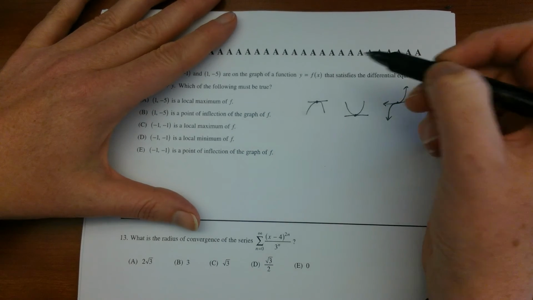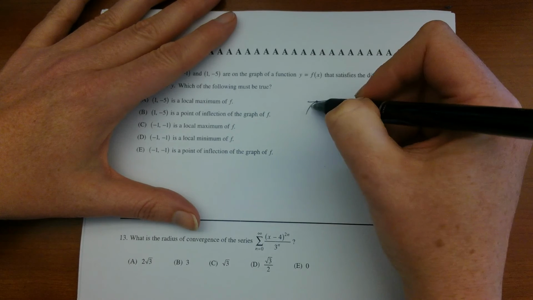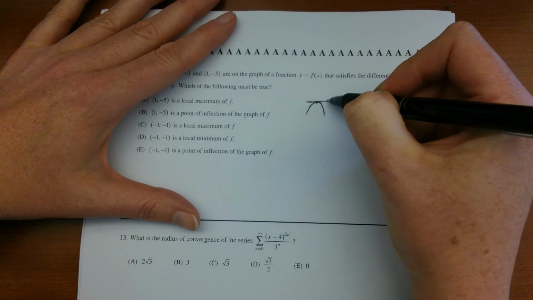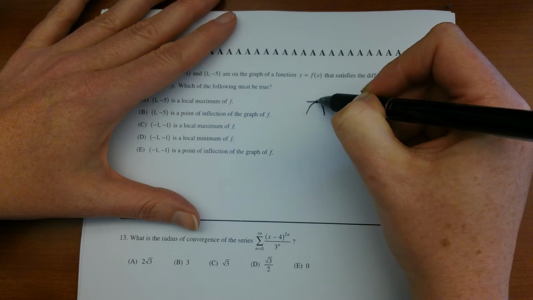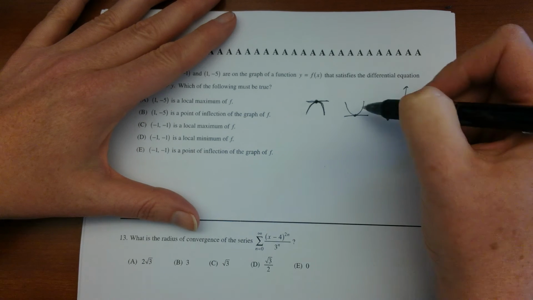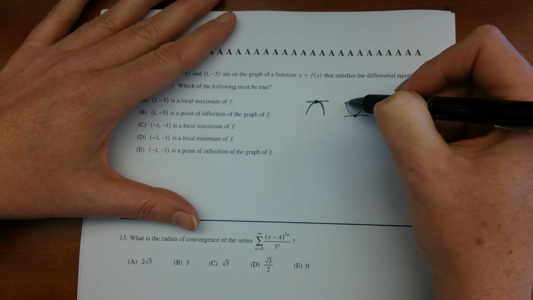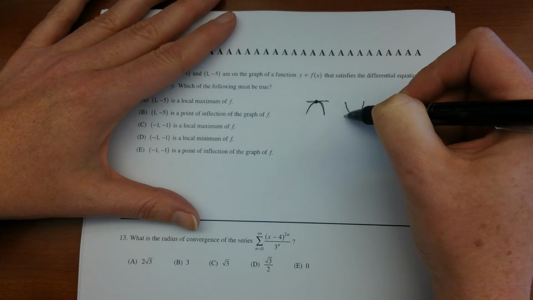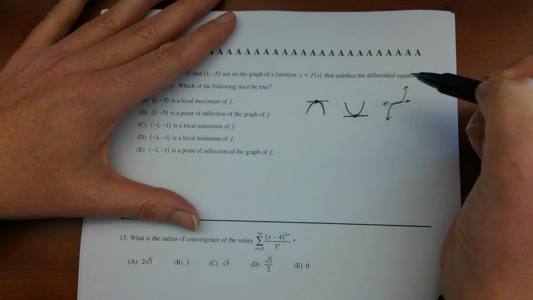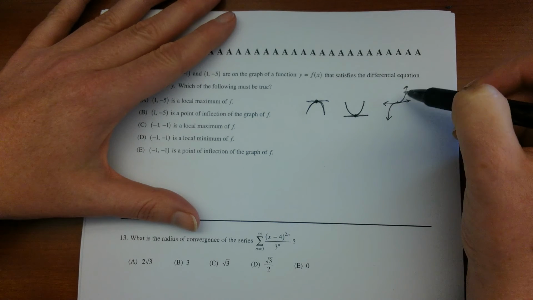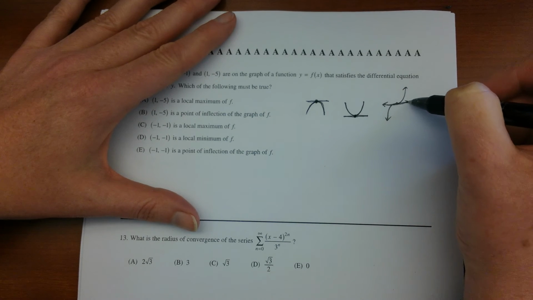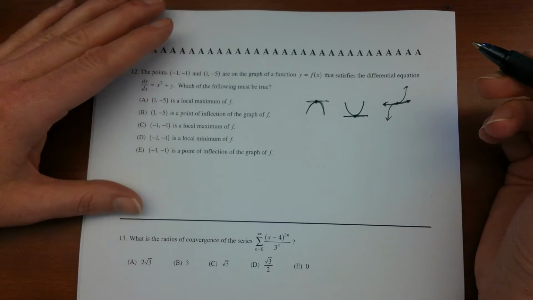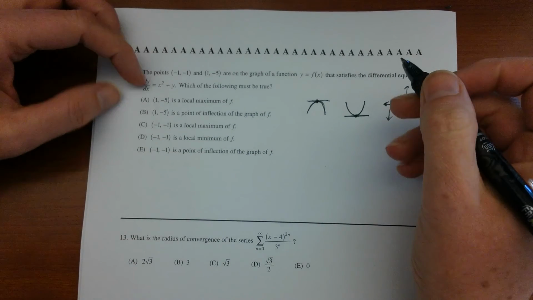Because if your second derivative is negative, that means your graph is concave down. And so if you've got first derivative 0, second derivative negative, you've got a maximum. At a minimum, you'd have concave up, which would be second derivative positive, and then you'd have first derivative 0. At an inflection point, your first derivative would be 0, and your second derivative would be 0. So hopefully that part makes sense. Okay, now let's get started.